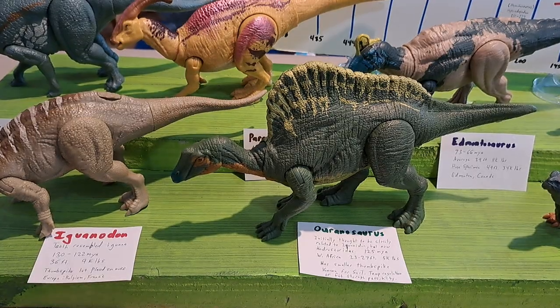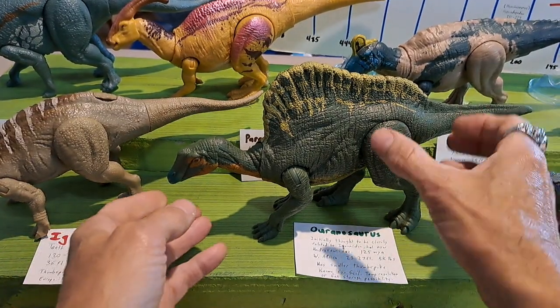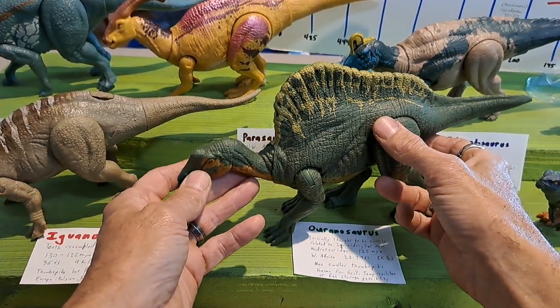Then we move on to Ouranosaurus. This dinosaur toy was actually quite difficult to find.